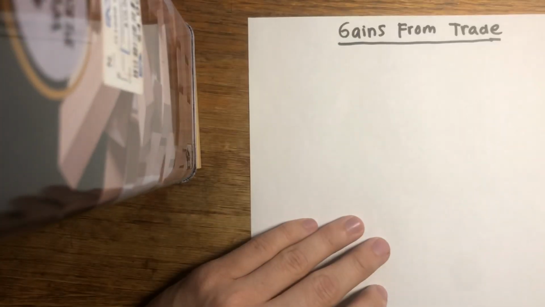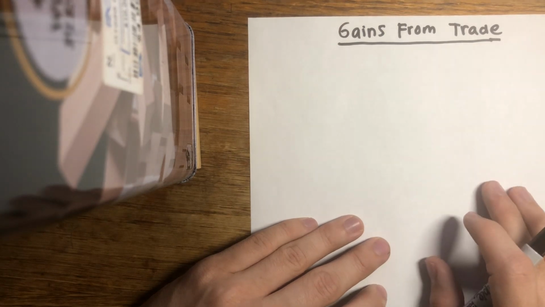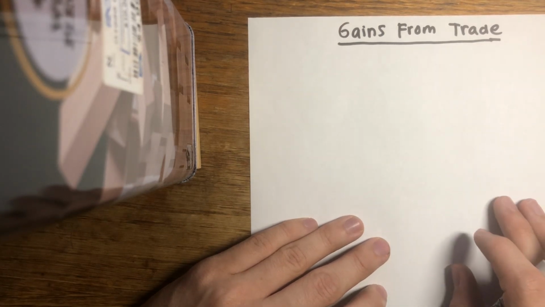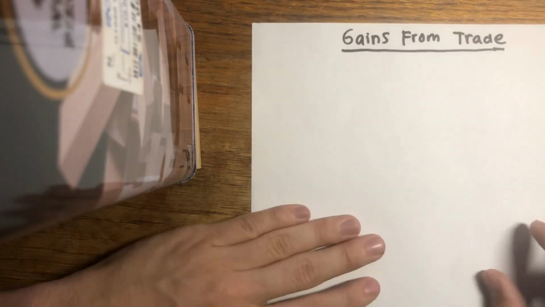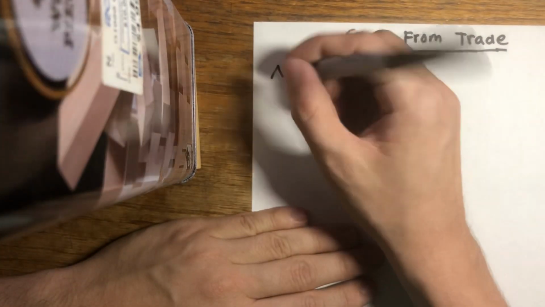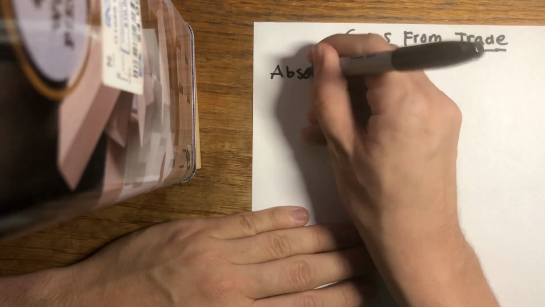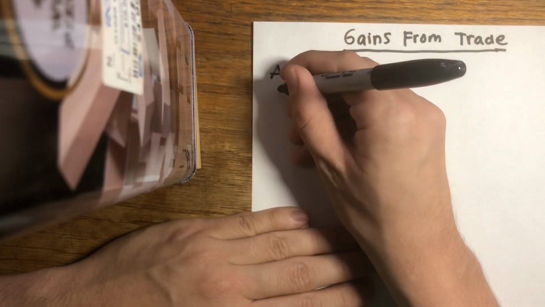So going on to the advantages, when we look in terms of producers, there are two major advantages that each producer can possess. The first advantage that I want to go over is called absolute advantage.